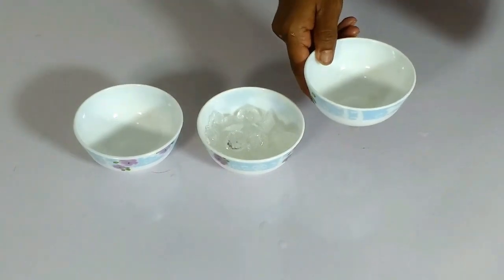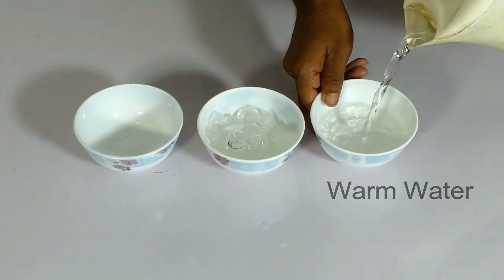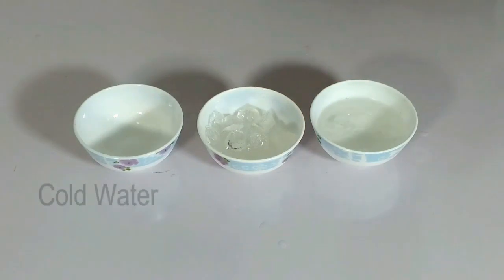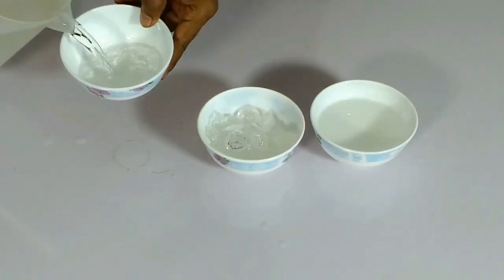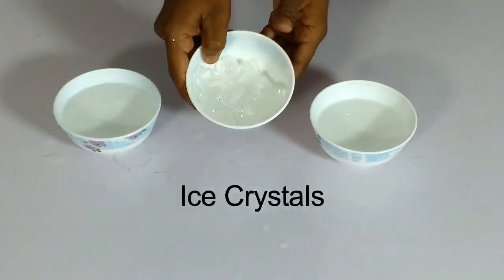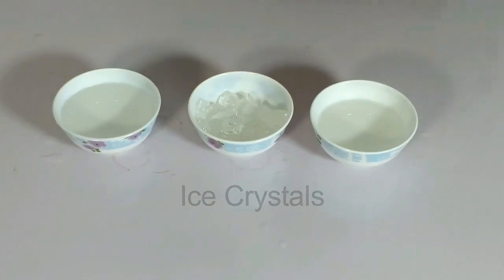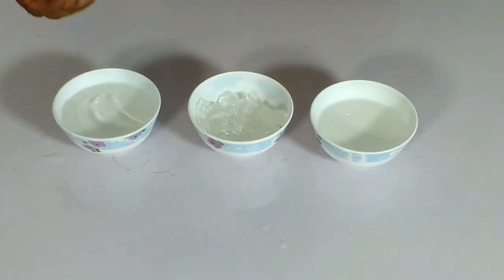I'm going to pour some warm water onto this cup, and then I'm going to pour some cold water into the other cup. I have already placed some ice crystals in this cup. Now I'm going to touch these three setups separately. First of all, I'm going to touch the normal water. I can experience the coldness.